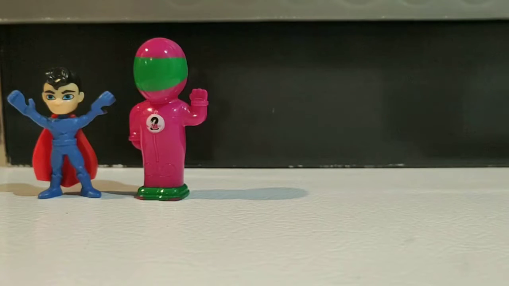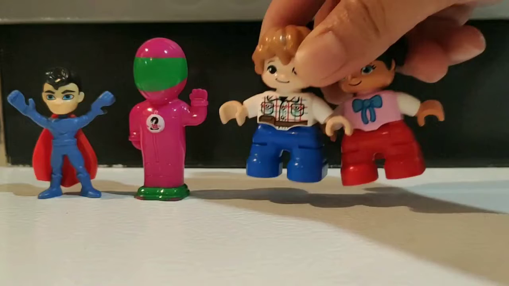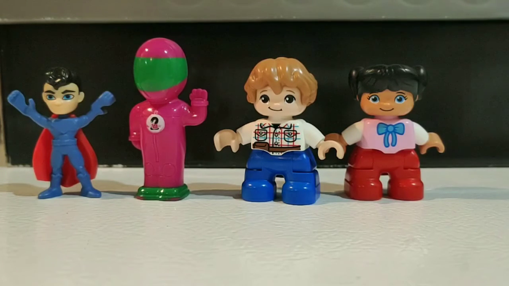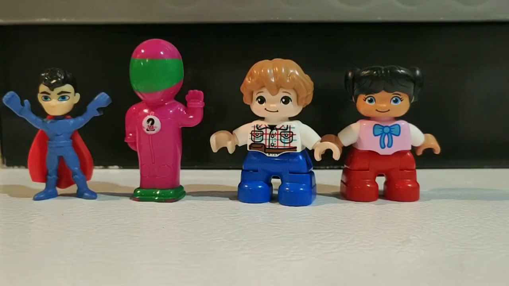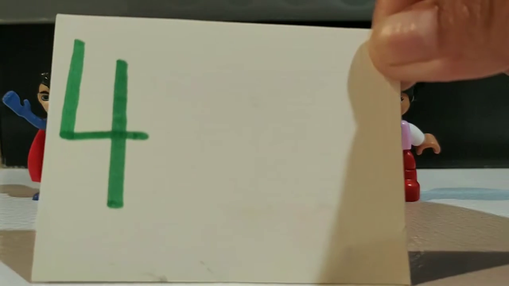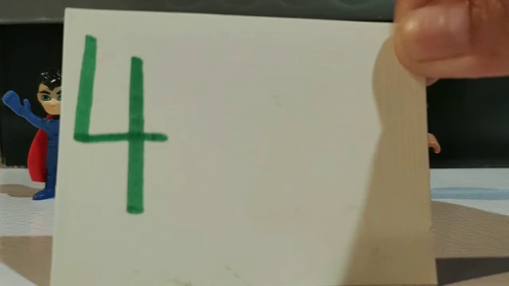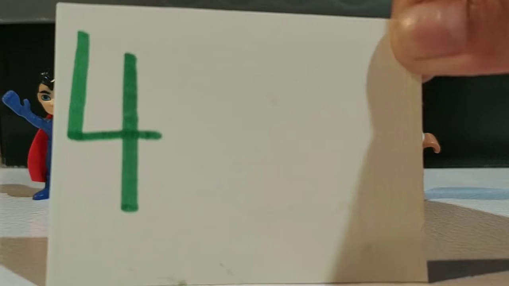2 children are reading in the library. And then 2 children are in the library as well, just looking at picture books. How many children are in the library in all? Write that number on your paper. Go ahead. Oh, show me your answer. I hope you wrote number 4. Now, boys and girls, if you wrote number 4 on your paper, can you tell me how you got that answer?